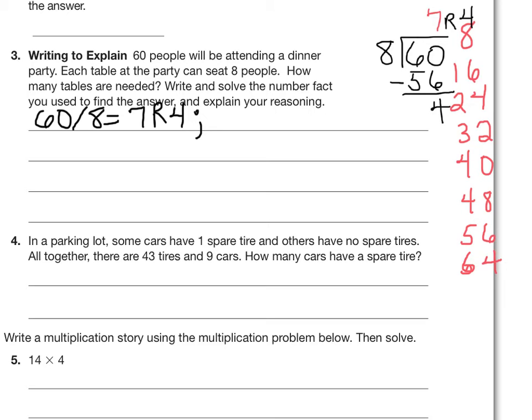Well, 7 remainder 4 tables, that doesn't quite make sense. So if I have 7 tables needed, let's look at this. I have 7 needed, 4 people are left over. Well, we don't want those 4 people to stand up and not have a table. So what do you think we should do with those? Well, what I'm going to do with those people is I'm going to make an extra table. So technically, I need 8 tables.